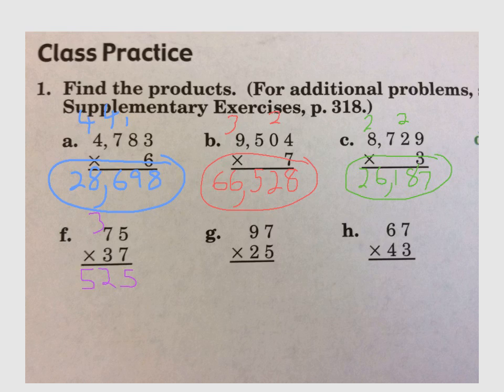Now we're going to look at the number in our tens place. I'm going to just kind of scratch that out. You need to erase it on your page. Now we're looking at the tens place. So we're going to start with the 0 here.